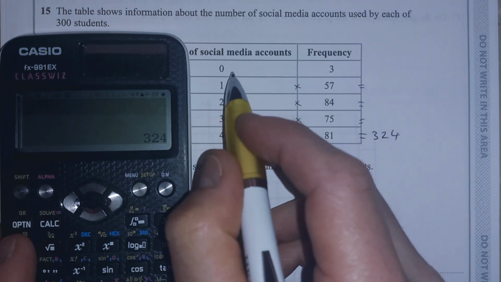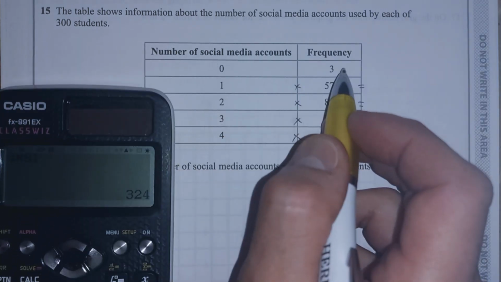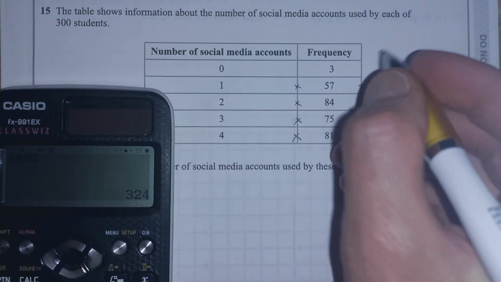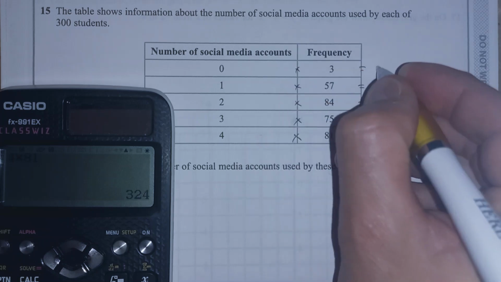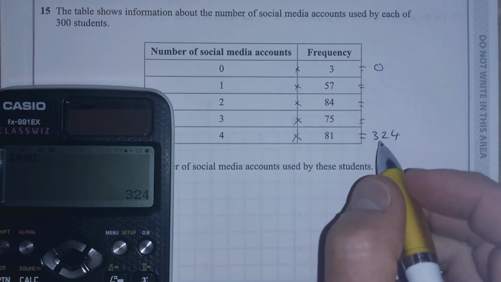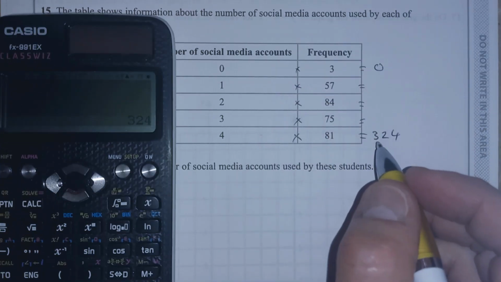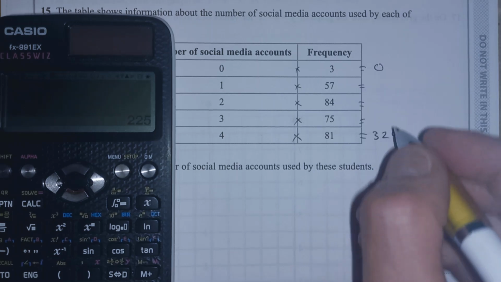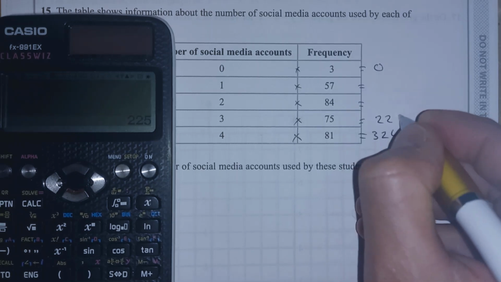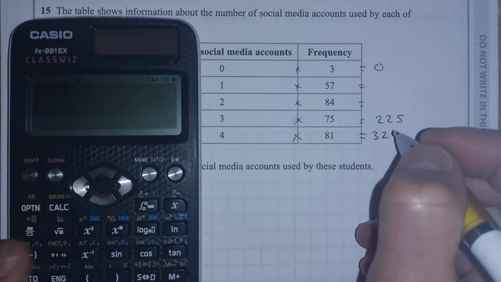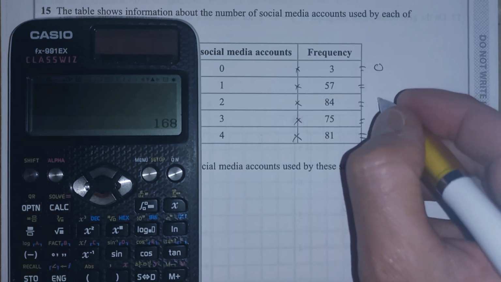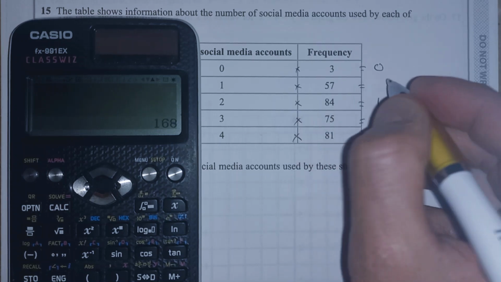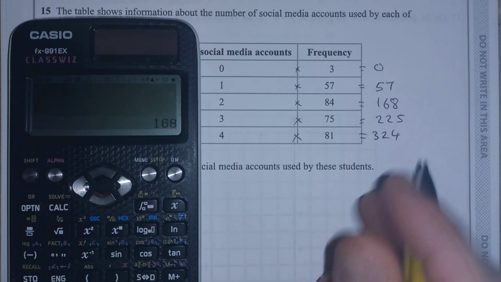Now, the one at the top, we've got 3 people with no social media accounts. So we're going to have a total of no accounts there. But I'll work from bottom to top as I've started down there now. So we'd have 225, 2 times 84, 168, and 1 times 57 will just be 57.